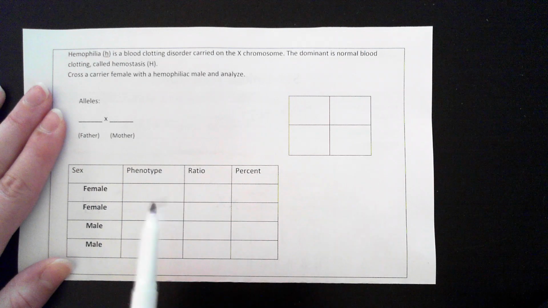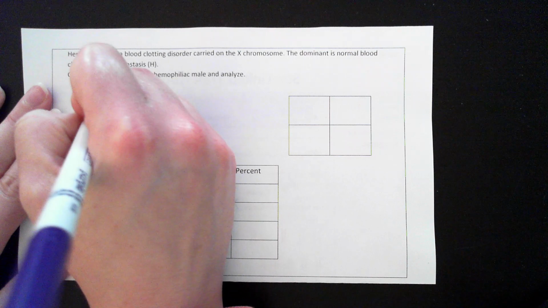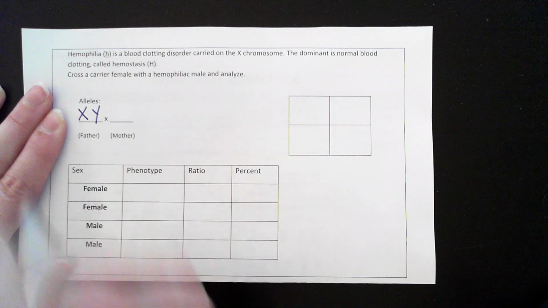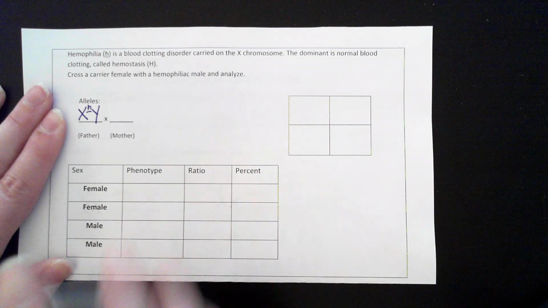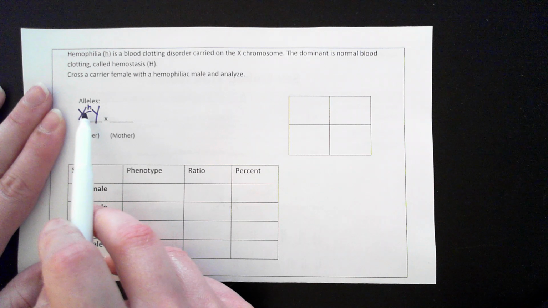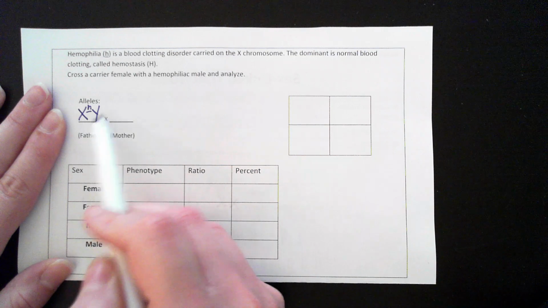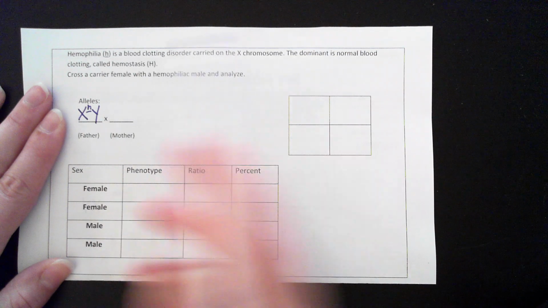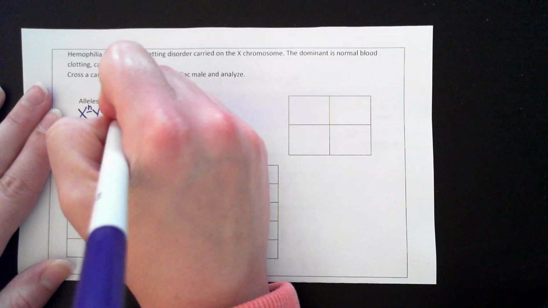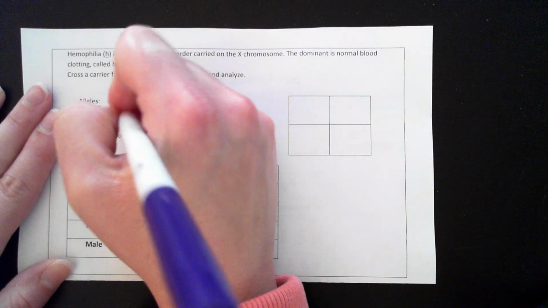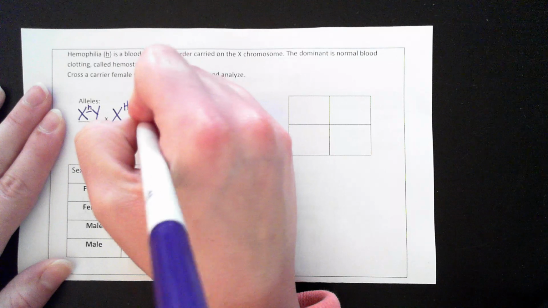So the father has hemophilia, and we know that a male is going to be XY, and if he has hemophilia, we're going to give him a lowercase h. Because he only has 1 allele, he cannot be a carrier, because carrier means a capital and a lowercase. But males with sex-linked traits, they're either one or the other. The mother, on the other hand, because she has 2 X chromosomes, she can be a carrier. So that means one of her X's has a capital H, one has a lowercase h.